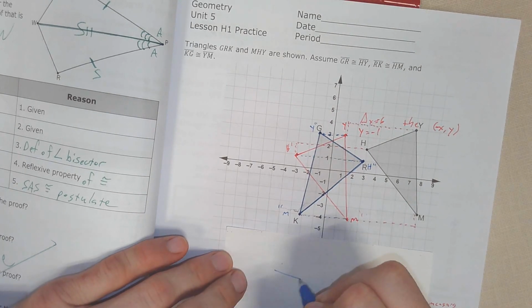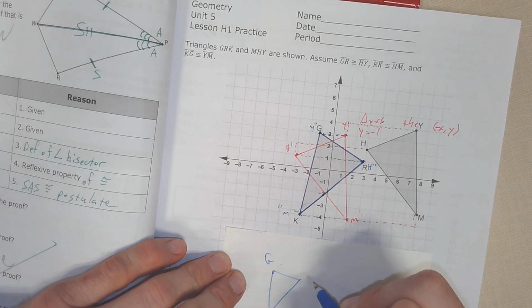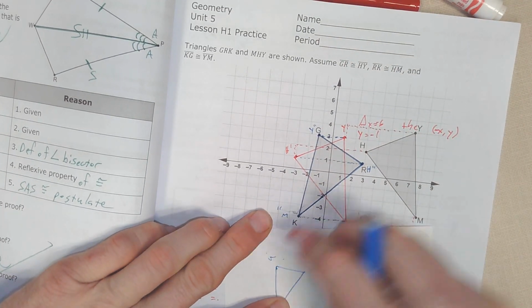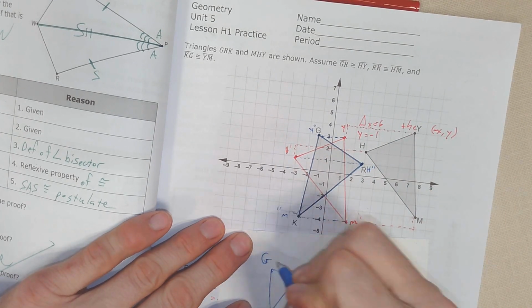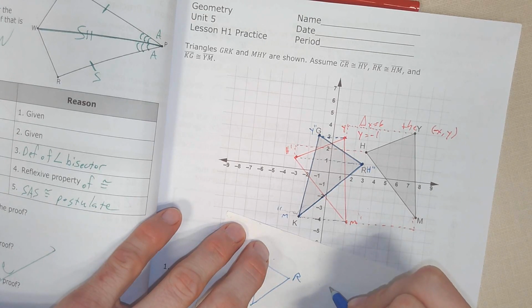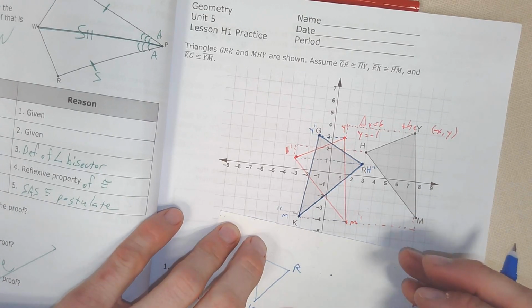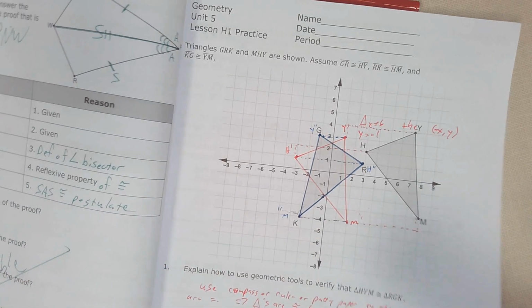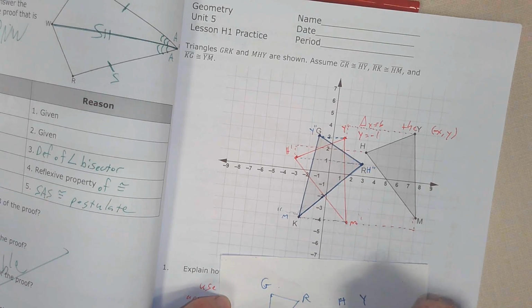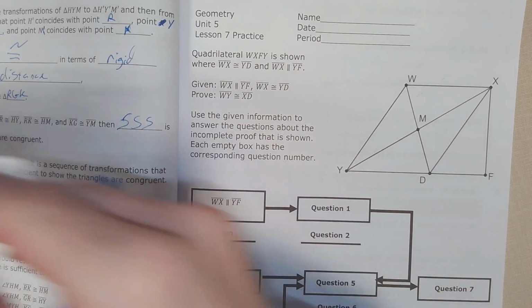This is G, R, K. And this is H, Y, M. Let's do it a little easier like this.